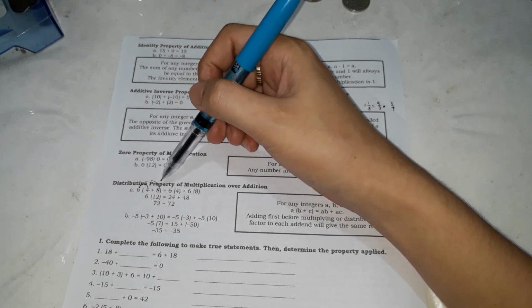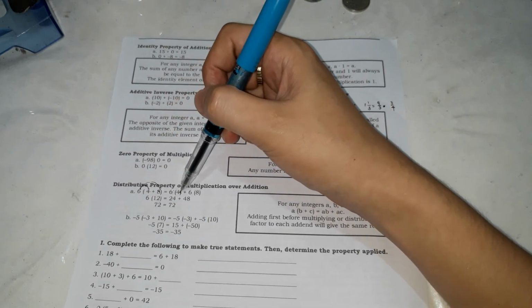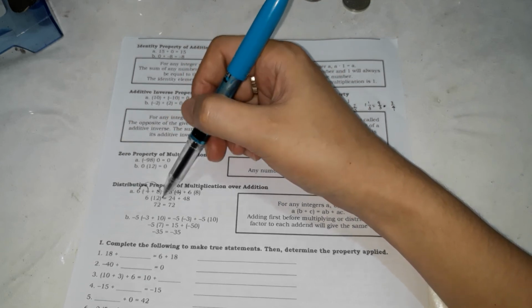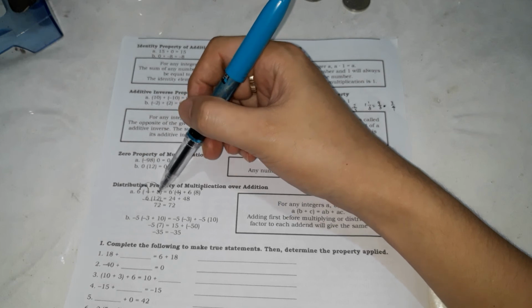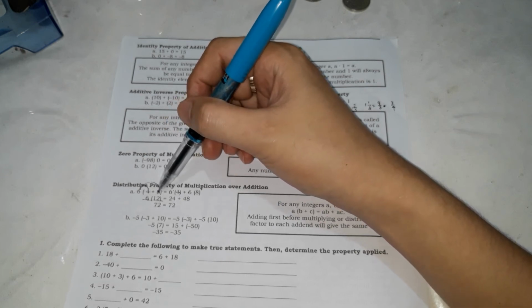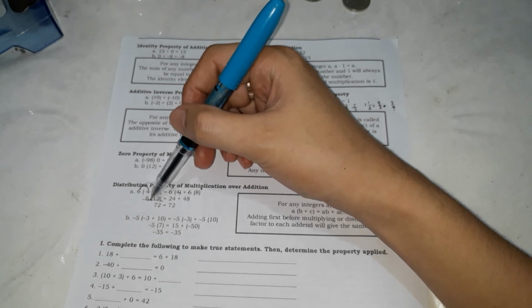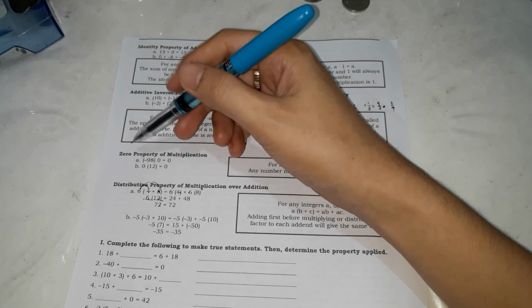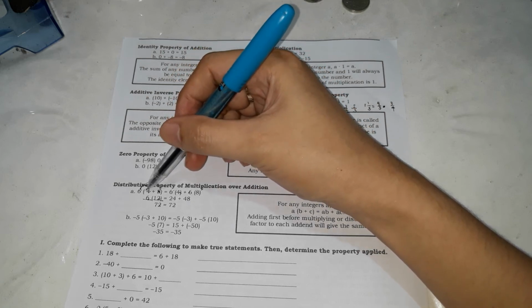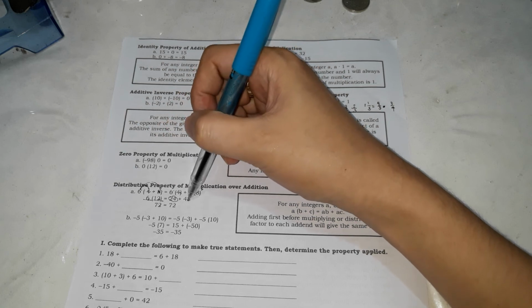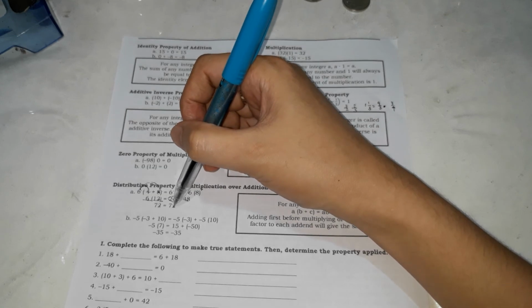So, that's distribution, or distributive property. So, 6 times 4, tapos 6 times 8. So, for this one, dito sa left side, idinagdag yung sa loob. So, kinopya yung 6, 4 plus 8 is 12. So, 6 times 12 is 72. Pero kung gagamitin natin yung distributive property, unahin natin 6 times 4, that's 24, plus 6 times 8 is 48. The answer should be the same, 72.